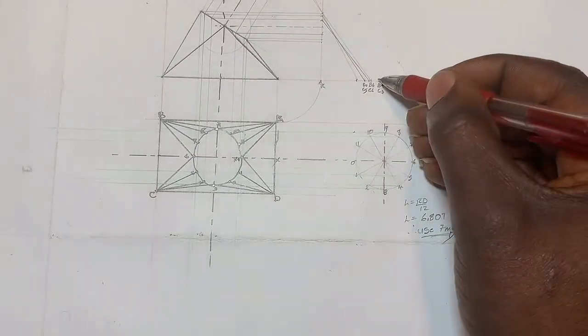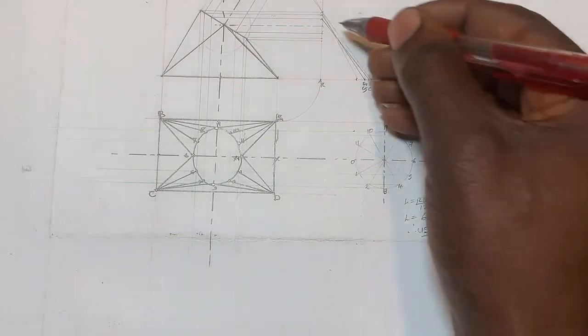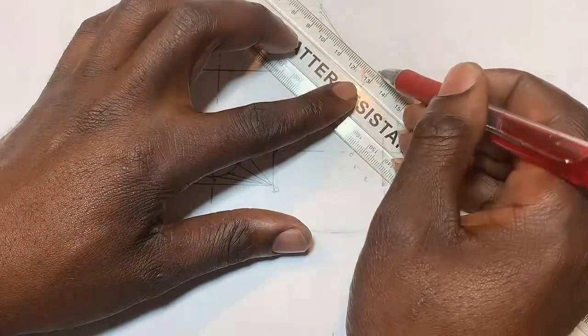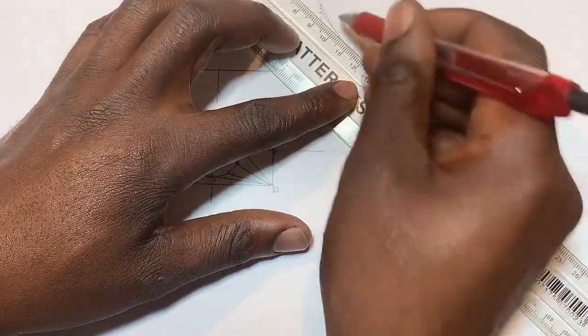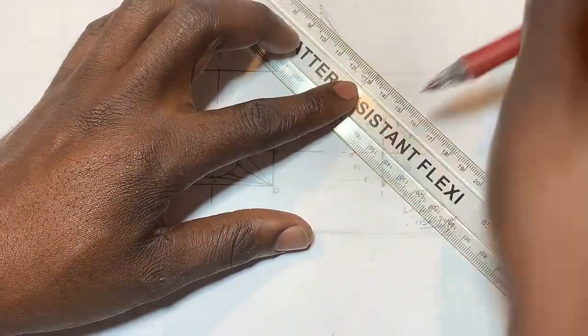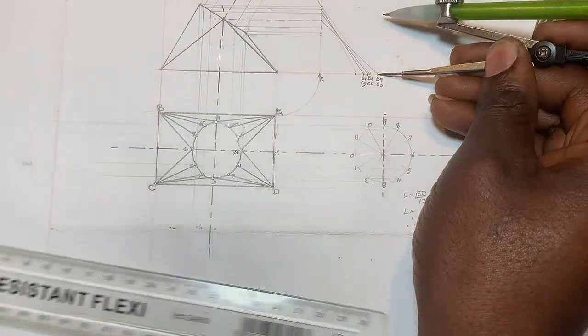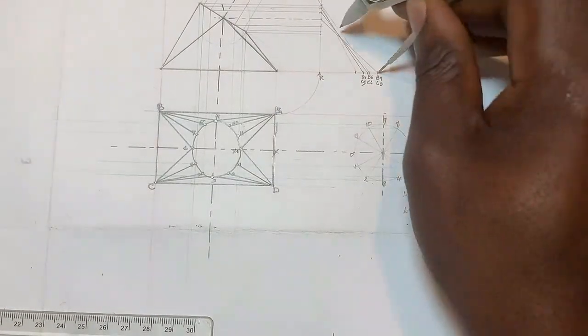So which means I'll take this point and connect it to the center, which is this one. So now I can take my throwing compass and record the true length, which is here to the center.